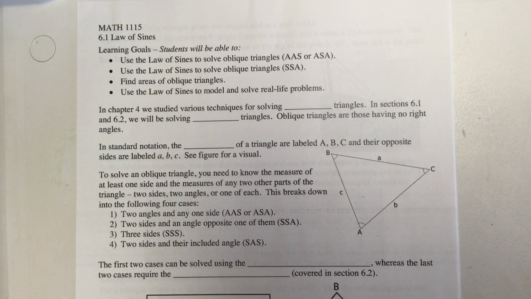Hey guys, we are moving on into chapter 6. Chapter 6 is kind of fun. We get to study what are called oblique triangles. Up until now, everything we've done with triangles has been a right triangle, meaning that you have that right angle. Well, not all triangles have a right angle.